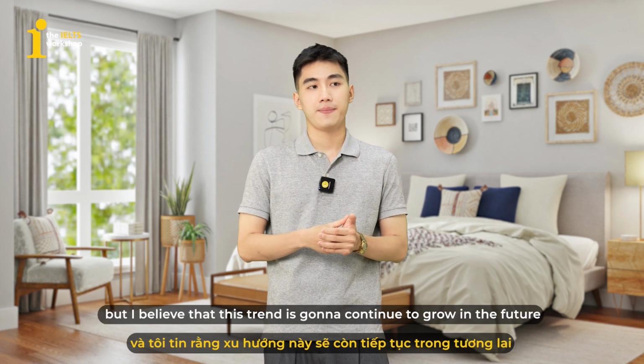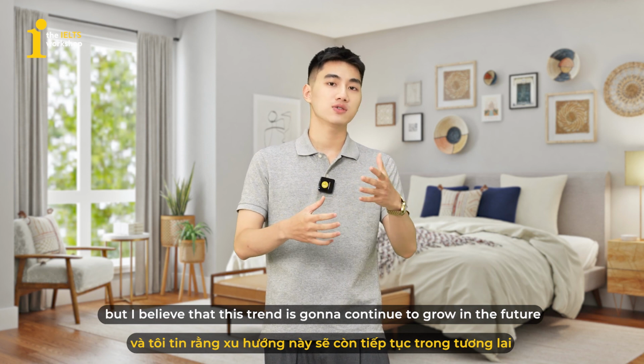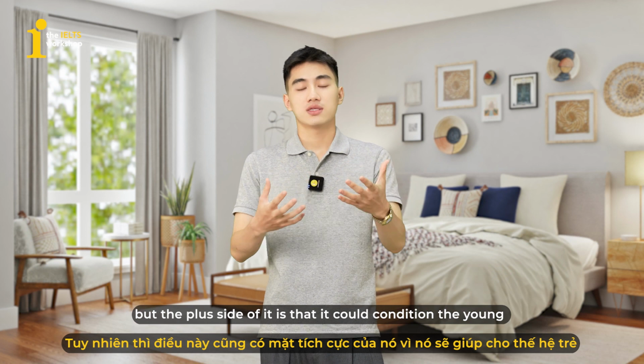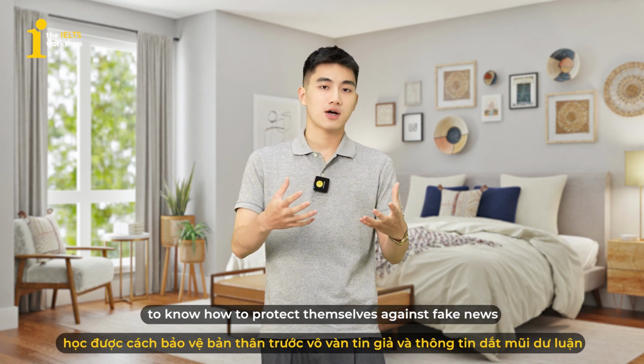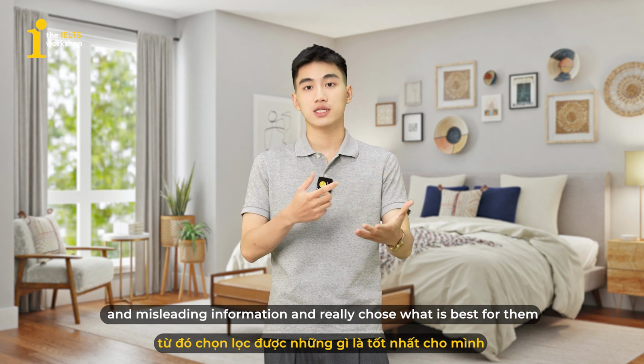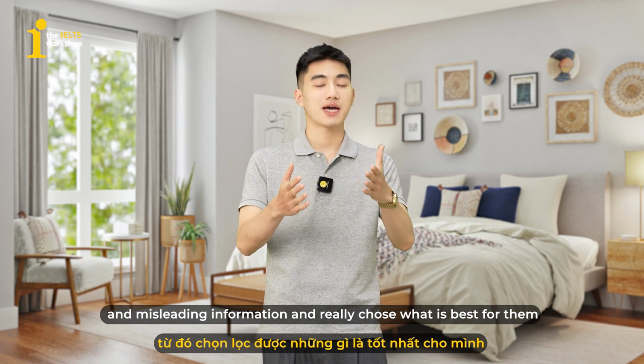But I believe that this trend is going to continue to grow in the future. But the plus side of it is that it's conditioned the young to know how to protect themselves against fake news and misleading information and really choose what is best for them.